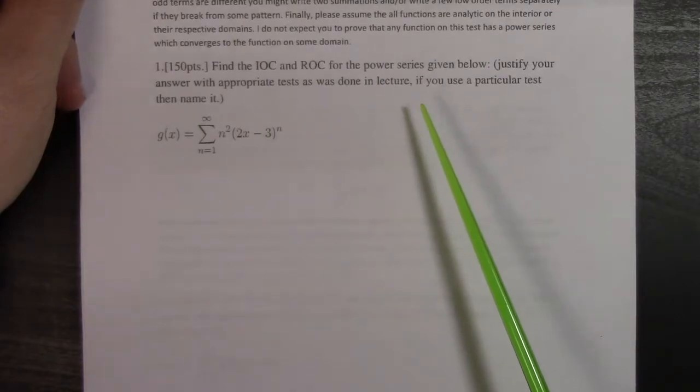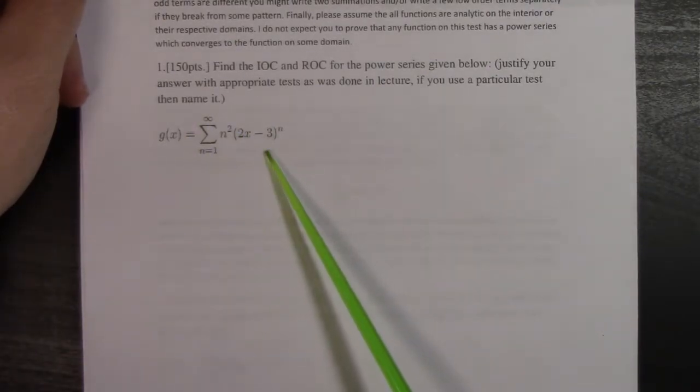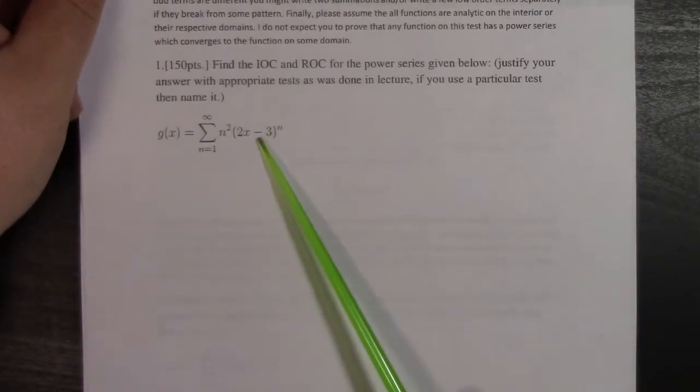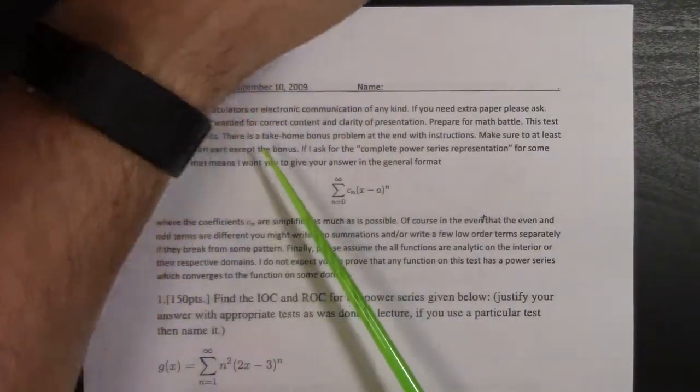Alright, well, let's see here. So this one is probably going to use a ratio test, and then we'll have to check the endpoints possibly. Because I can look at it, I can tell you it's not geometric, so we're going to have to do ratio test. Alright, so let's see what happens. So here it is.